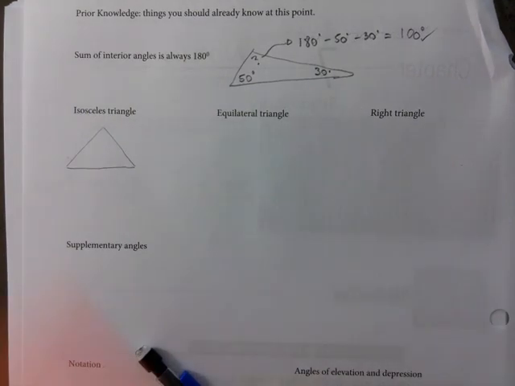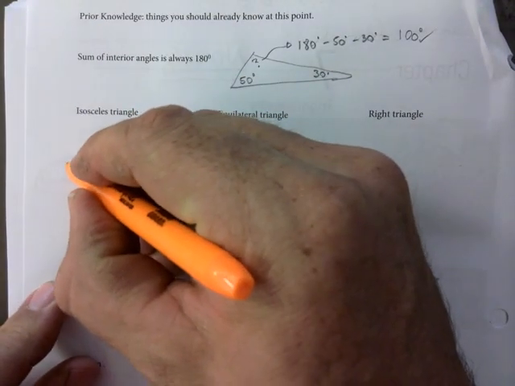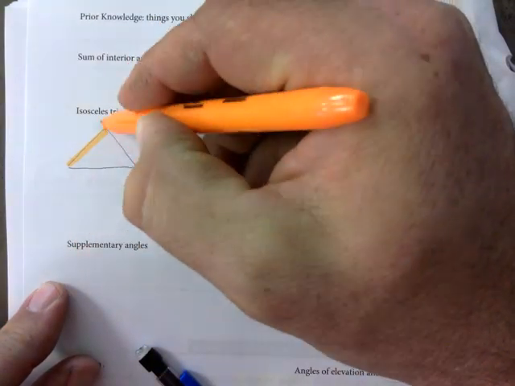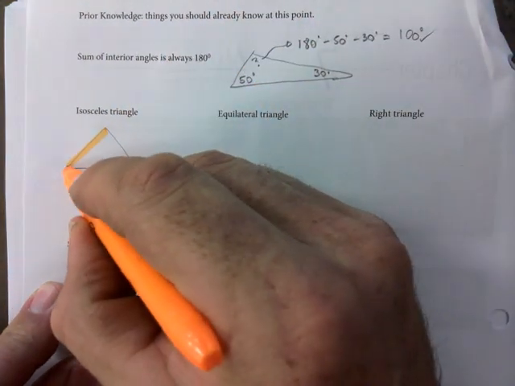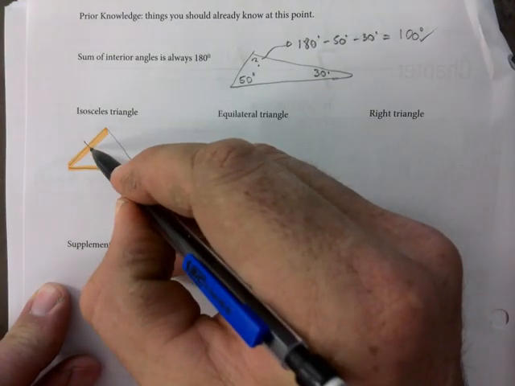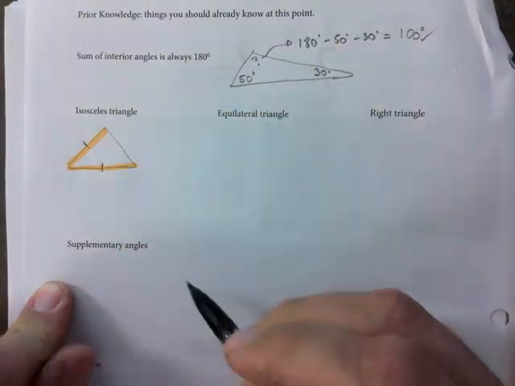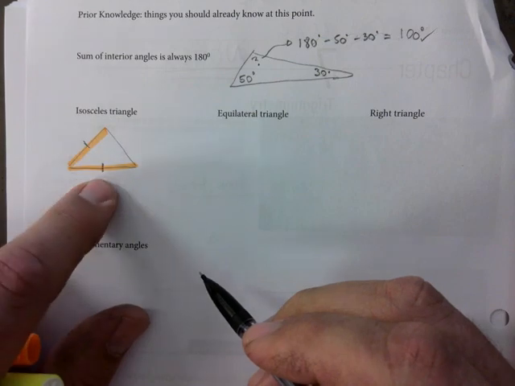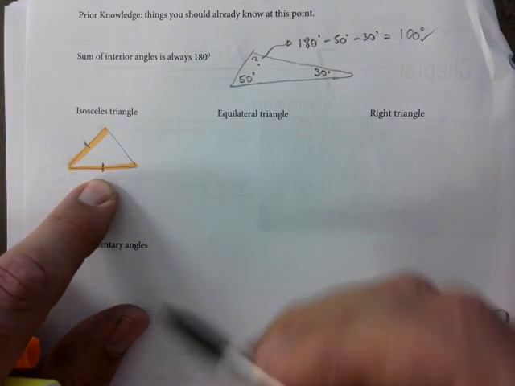So make sure you understand that. We are always used to these two being the same, right? But it doesn't matter. It could be these two, right? And so you would be looking for the markings like that. If you have two markings that are like that, that means that what?